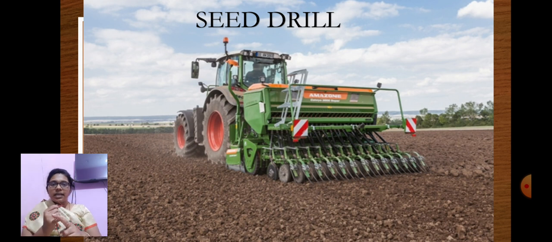So the second method is the seed drill. The first one is sowing by hand, followed by the seed drill, which is a very modern method. It was all in recent times when all this came up.